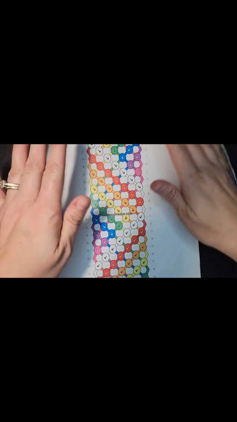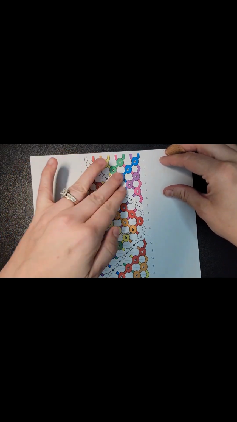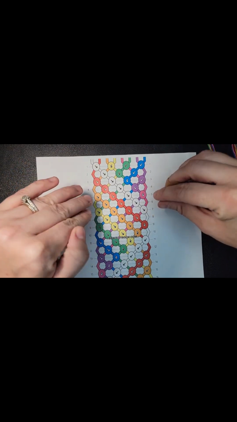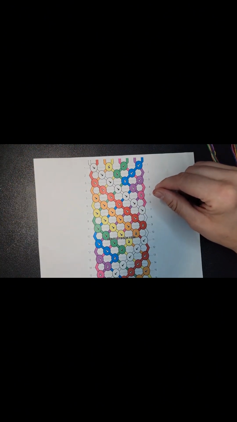So before we get any more distracted, this is a pattern. You can make your own patterns and design them like this online. There are two websites that you can use. I have them both linked in the description.